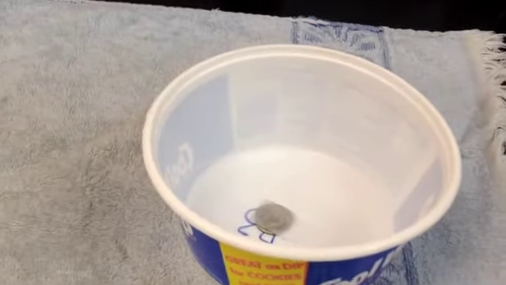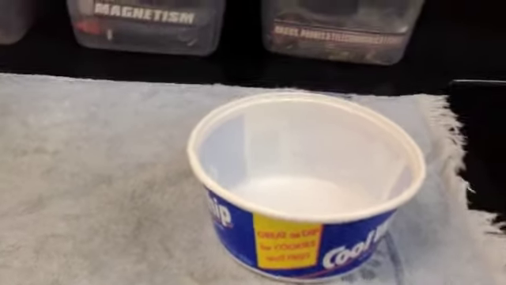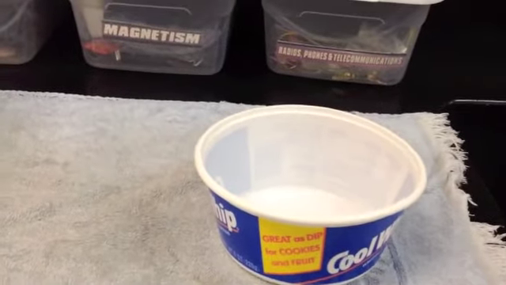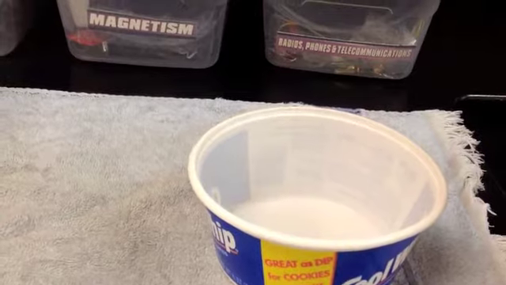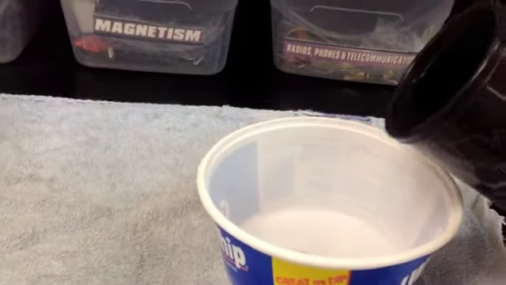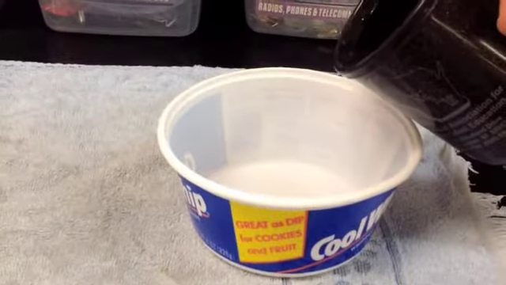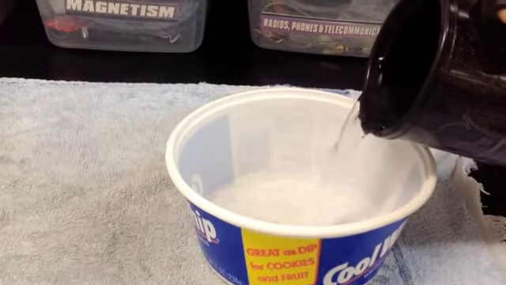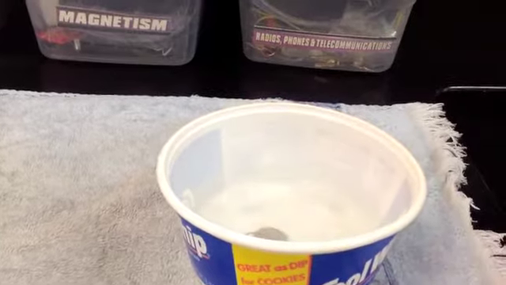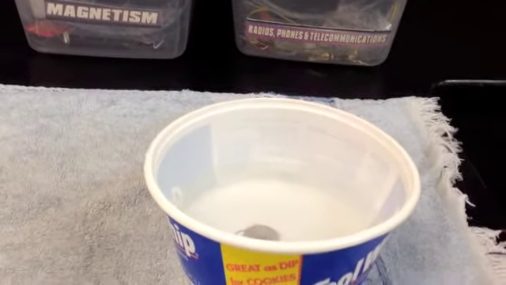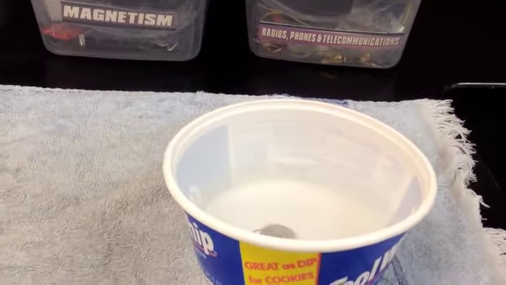I have a nickel taped to the bottom of this container, and I'm going to hold the camera far enough back so that you shouldn't be able to see the coin, but just far enough forward that you can almost see the edge of it. Then, holding the camera steady, I'm going to add some water, and without moving the camera, we're able to see the coin. This is an example of refraction.